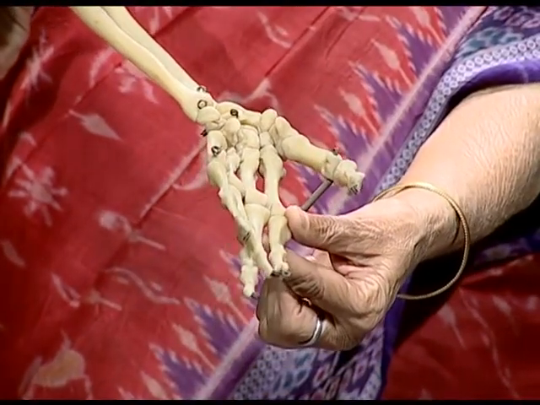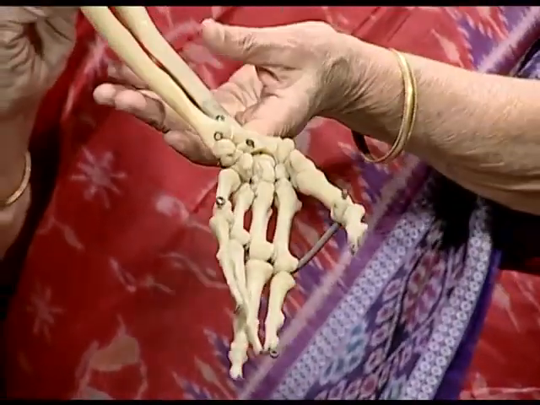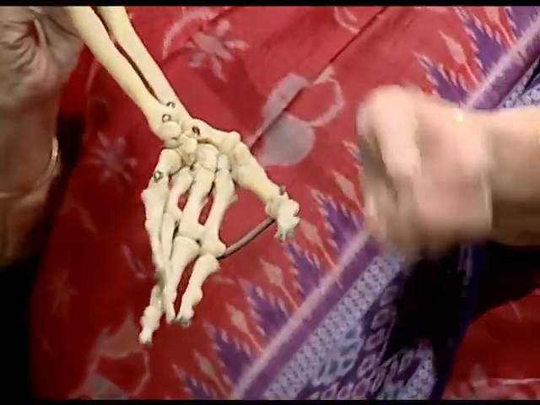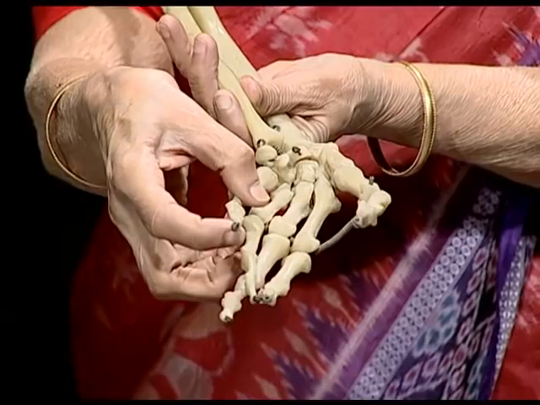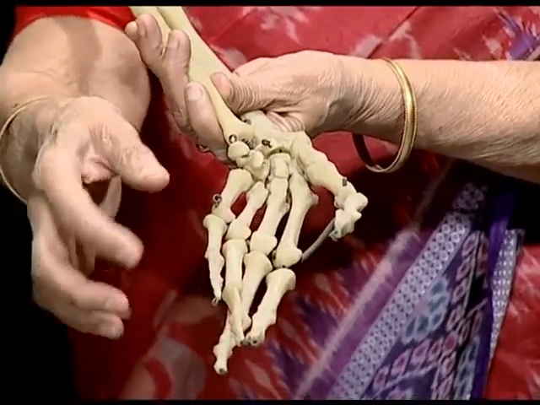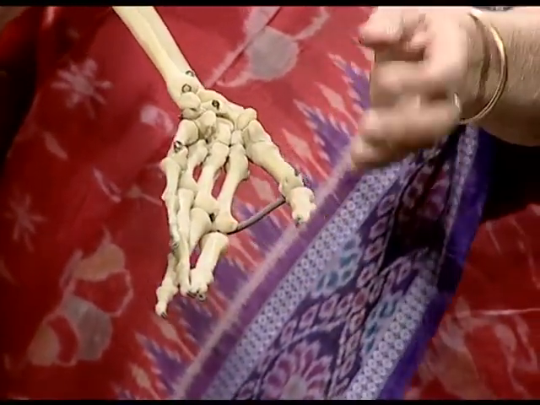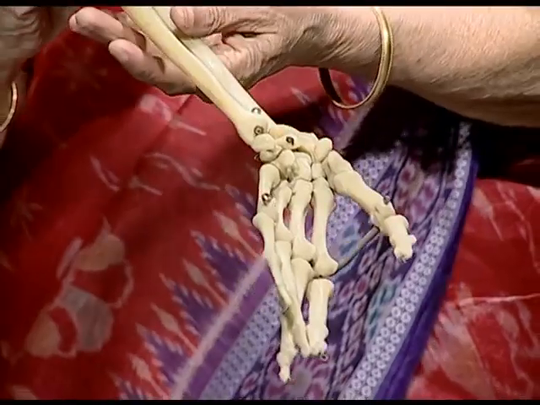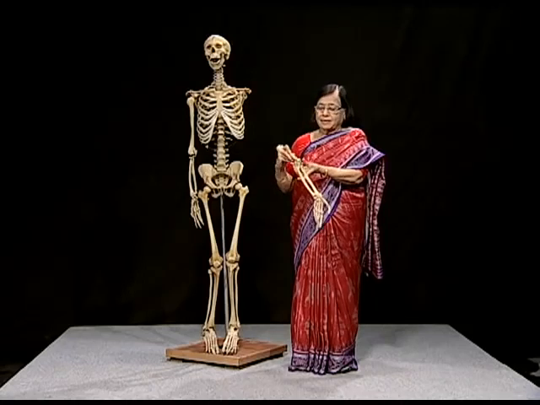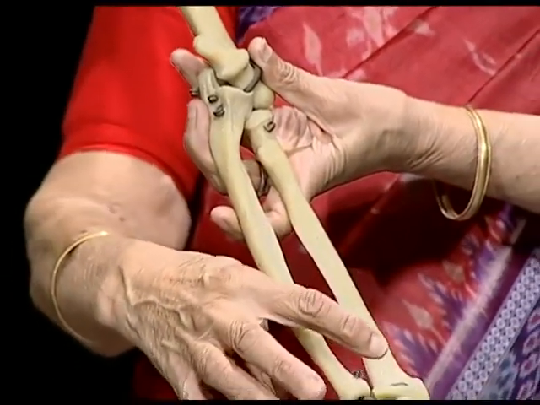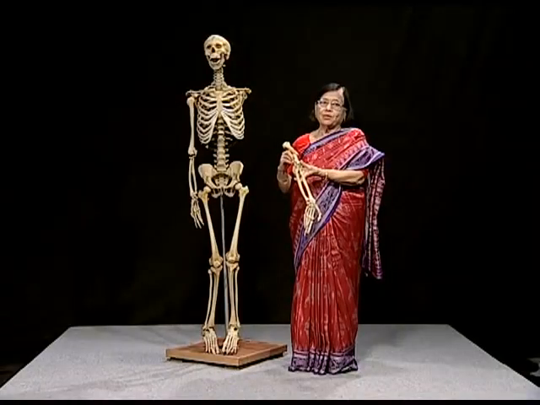After that are your fingers. Each finger has 3 bones. Similarly, you can see here: one, two, three. One, two, three. Whereas the thumb has 2 bones, one, two. So, total 14 bones. As I told you, there are 30 bones in our hand. So, this is 3, then 8, then 5, then 14, that totals to 30 bones.